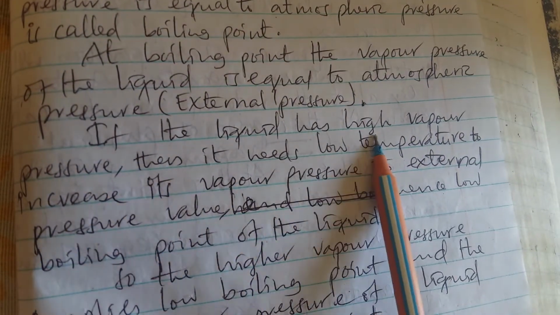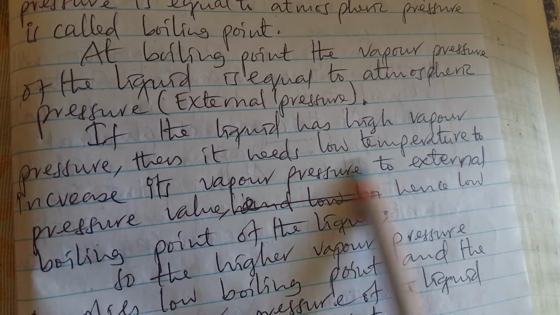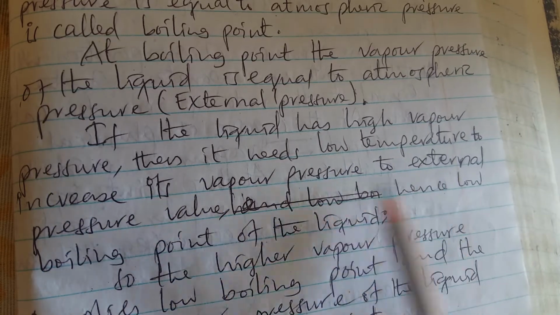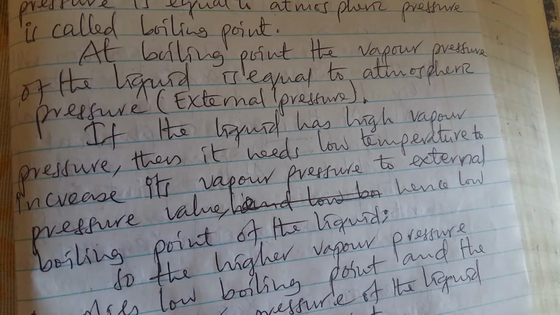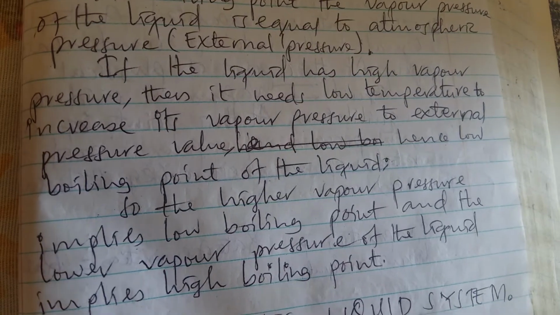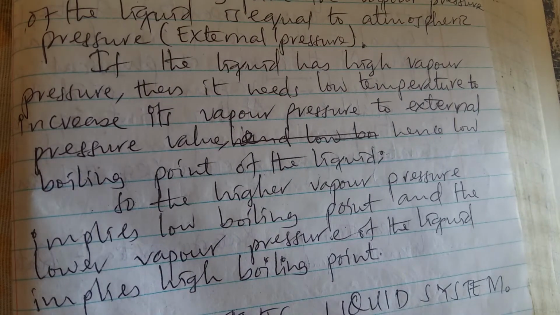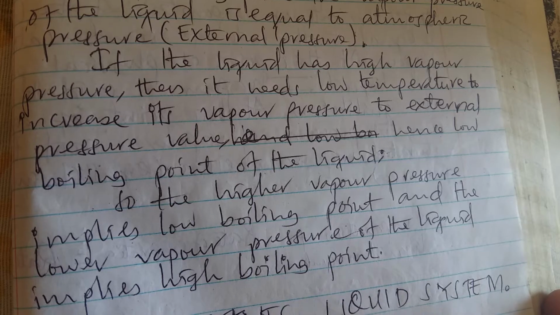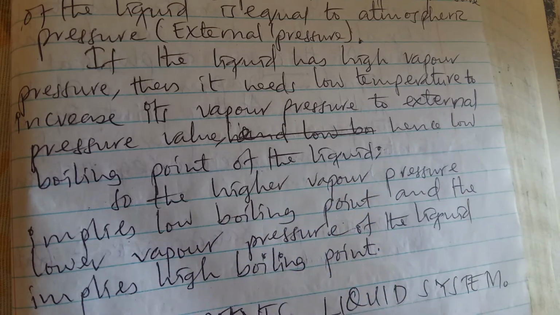So if the liquid has a higher vapor pressure, then it needs low temperature to increase its vapor pressure to become equal to the external value. Kwa maana liquid ambayo ina high vapor pressure au liquid ambayo ni more volatile itahitaji pressure kidogo tu ili tuweze increase ile pressure ifikie ngapi? Ifikie atmospheric pressure. Hence low boiling point of the liquid.